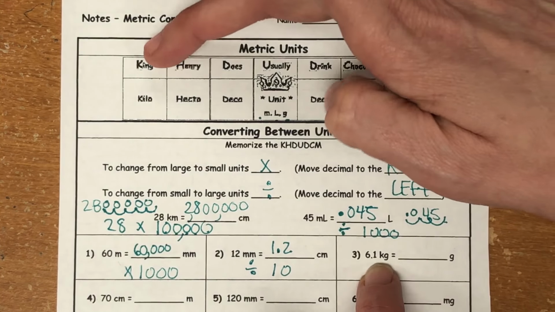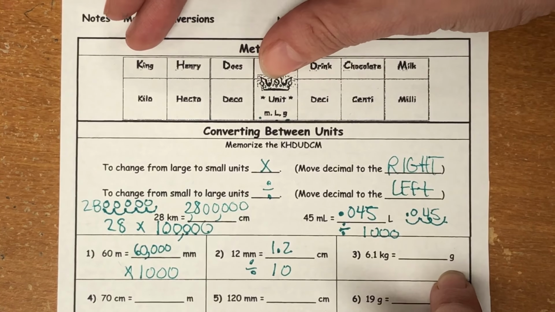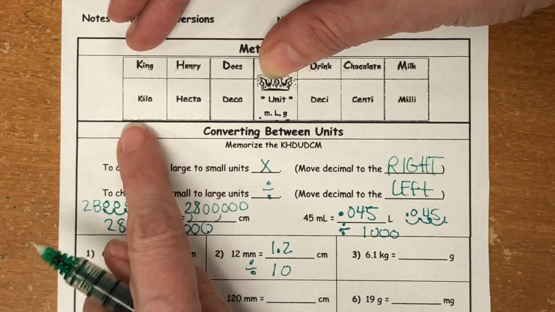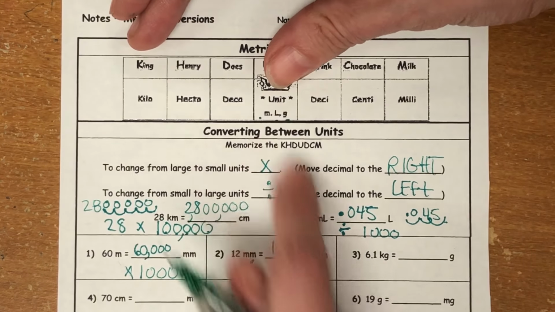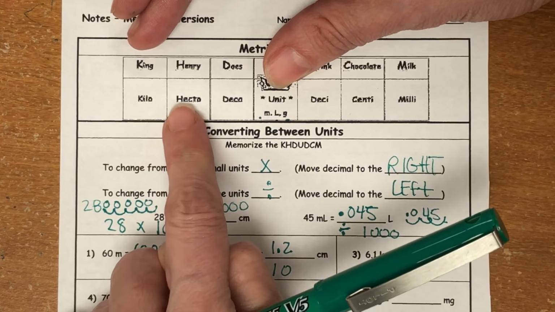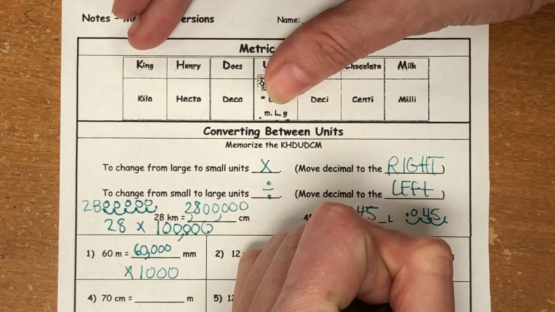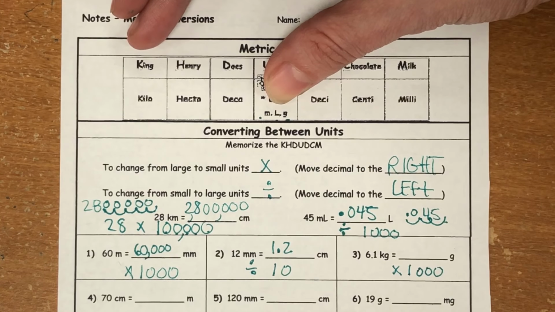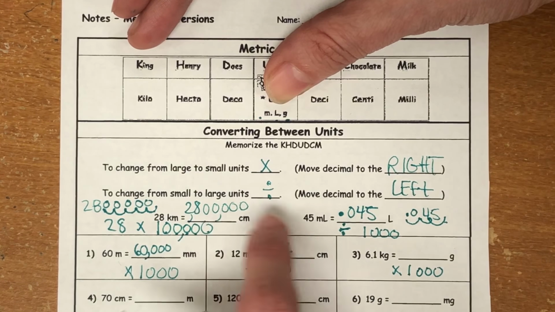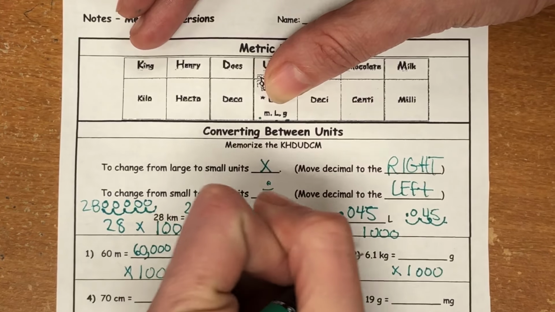Okay. We're going to go from kilograms to grams. So we're going to start at the kilograms and go down to the grams, the base unit. So I'm starting here. Since I'm going from big to small, I'm going to multiply. I'm going to the right. So if I go 1, 2, 3, that's 3 zeros with a 1 in the front, so I am multiplying by 1,000. So 6.1 times 1,000 will move my decimal.